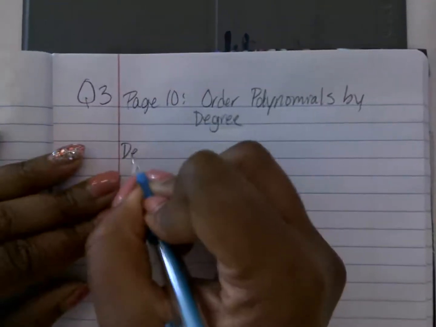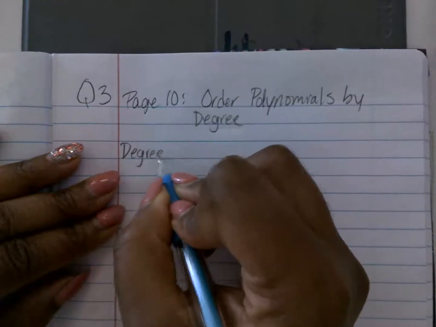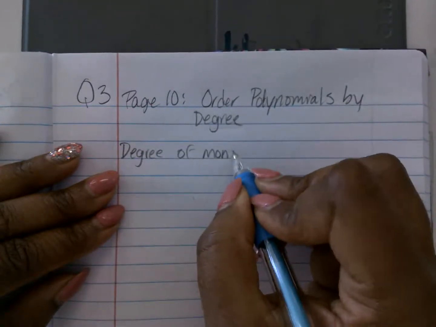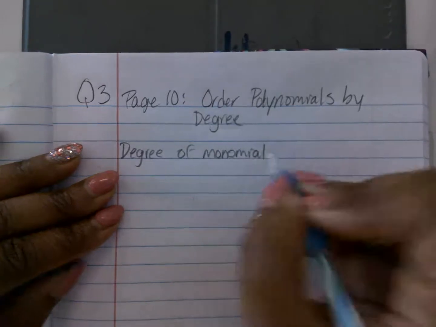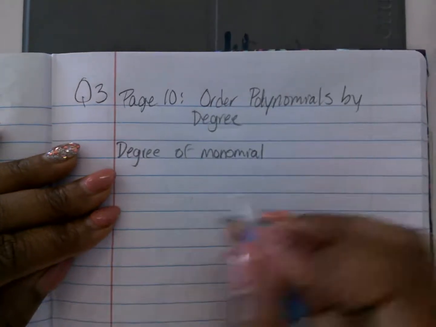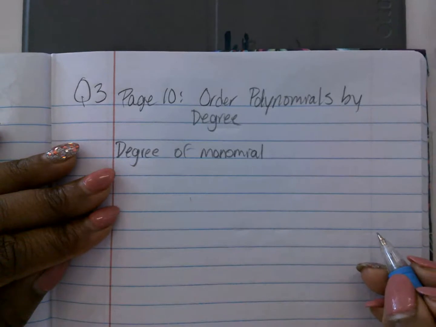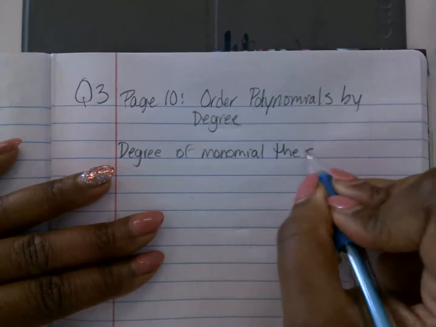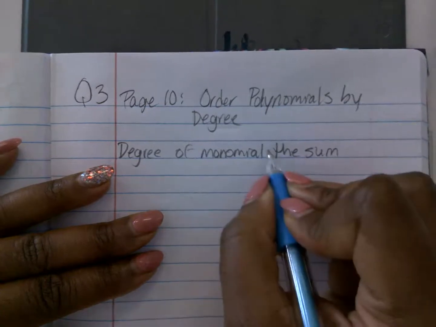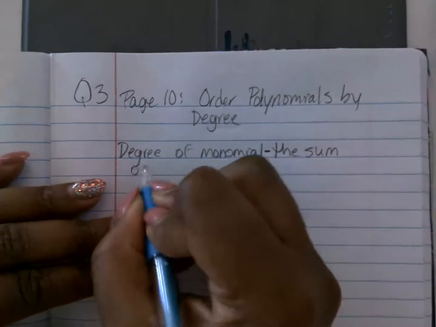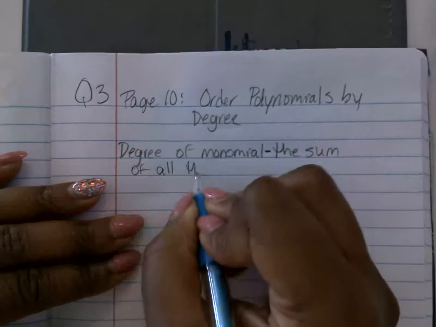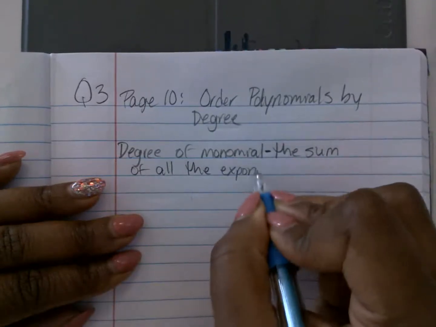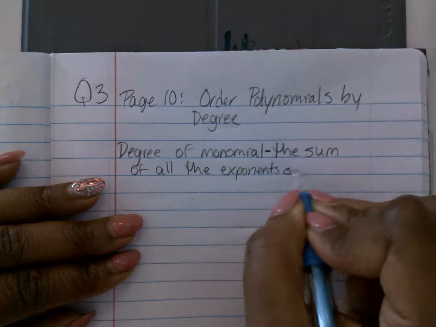A degree of a monomial is going to be where you add all the exponents of the variables together. It's the sum of all the exponents of variables.